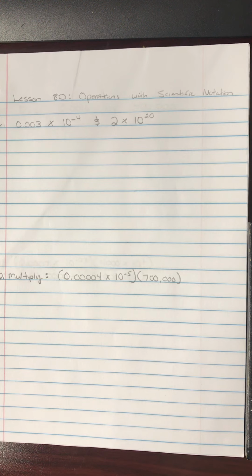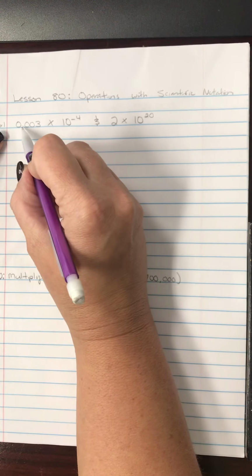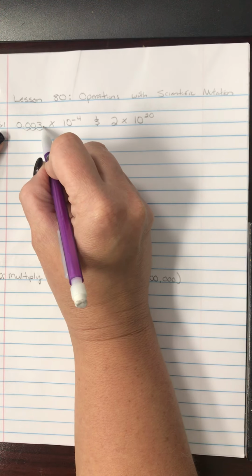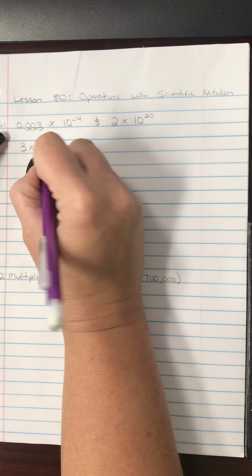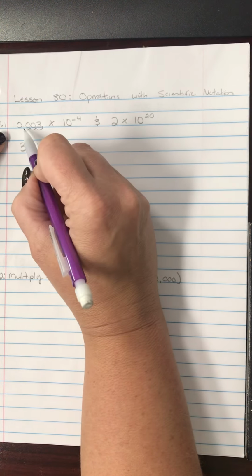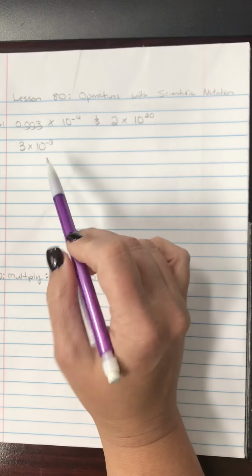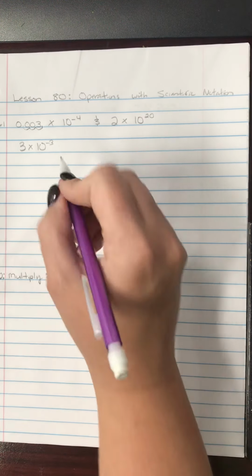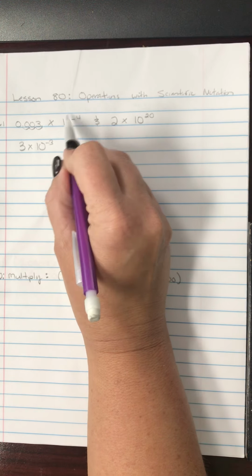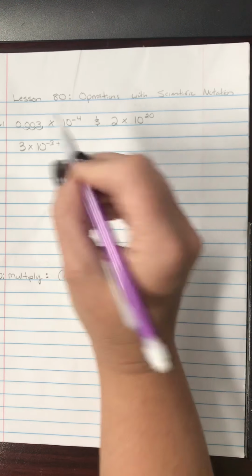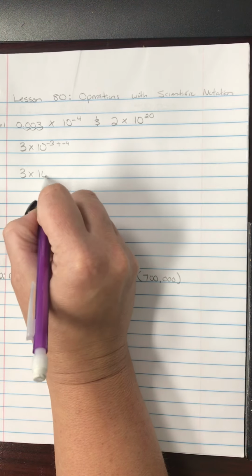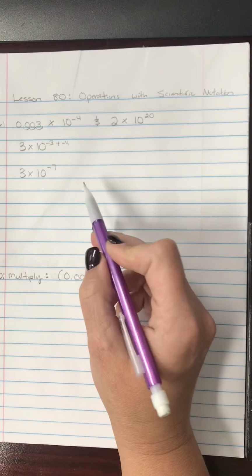And so the first one, you've got to make sure that everything is simplified into scientific notation. So this first number here, we've got to change this to scientific notation, so we're going to have to move that decimal. And so then we're going to have 3 times 10 to the negative third, because our zeros are on the left. And so we've got to have a negative number for that exponent. And then we're going to have to add that to what we already had. And so you know that we add exponents. And so for this one now, we have 3 times 10 to the negative 7th after we've added that up.